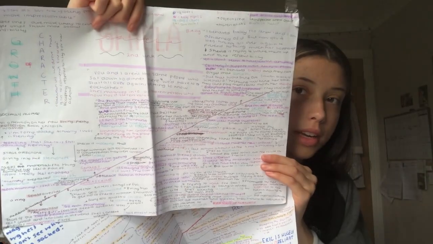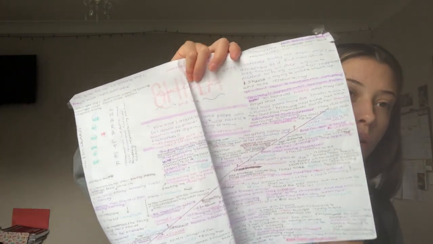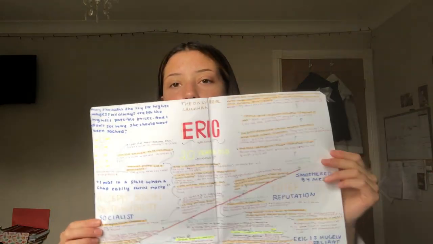These are just more examples. So I did pretty much all the characters in An Inspector Calls. This is Sheila. Sheila I went pretty crazy on, considering she was such a key character. A lot of it is just analysis, so don't look at this and think, wow, that's a lot. And you've got Eric's one here.